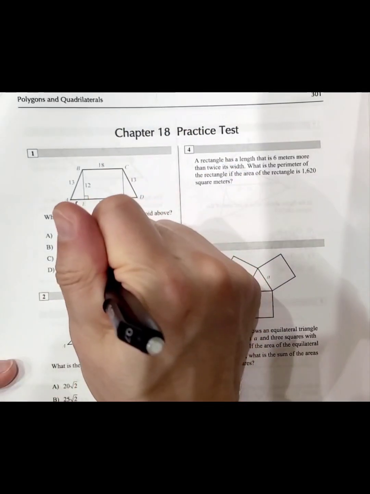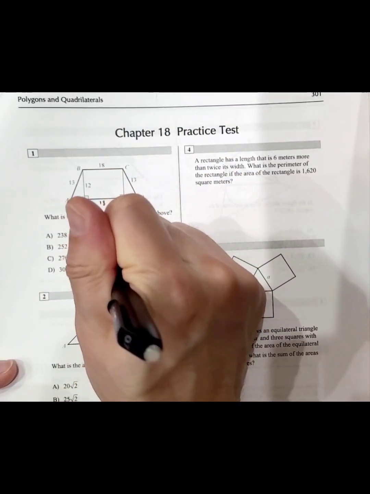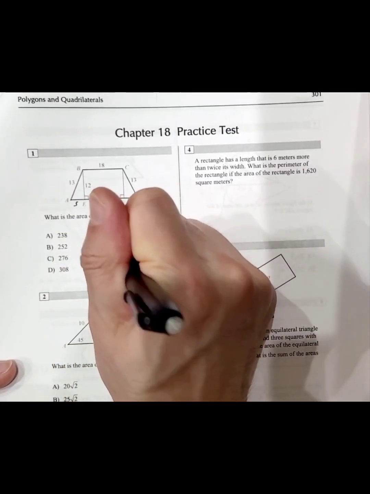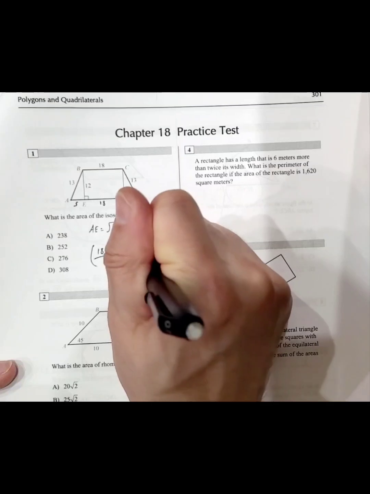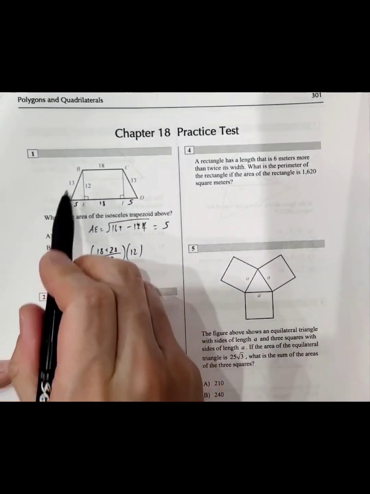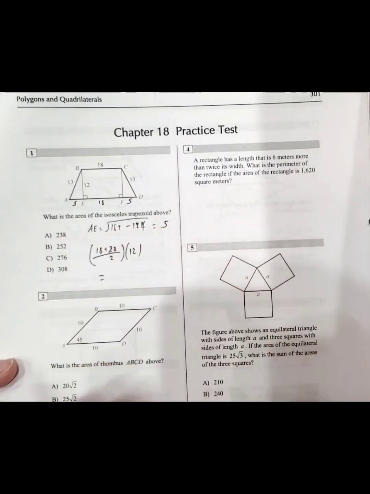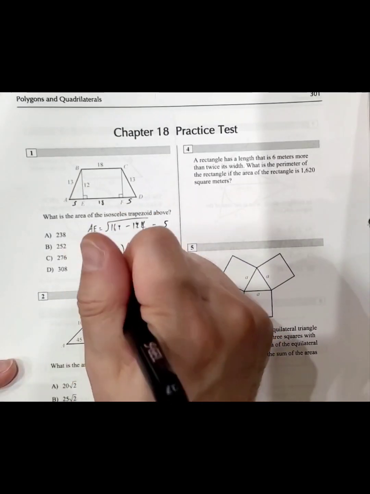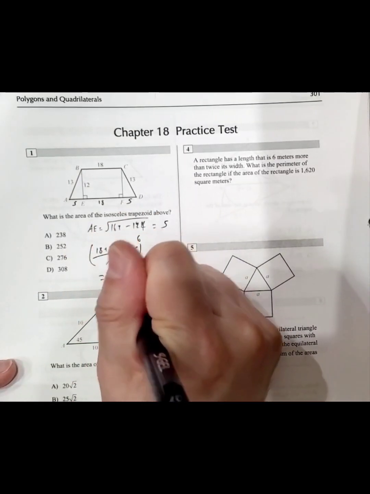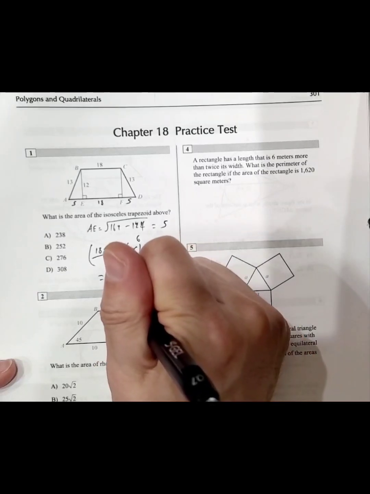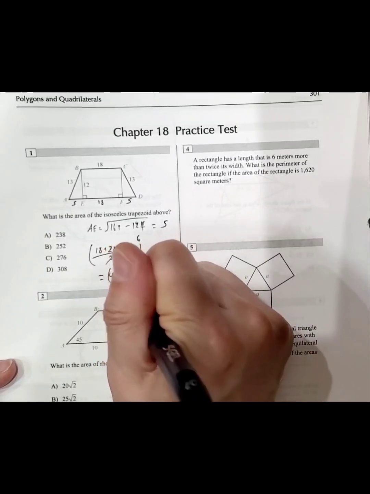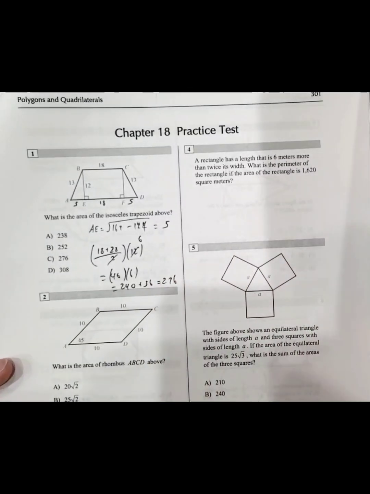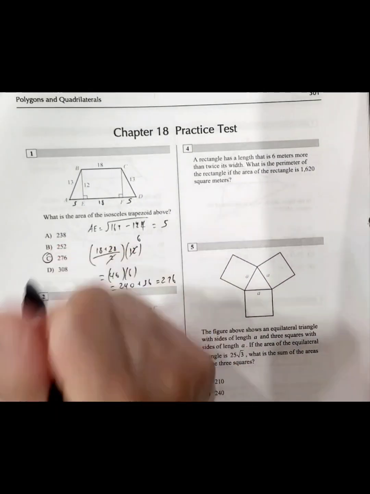Now the area of the trapezoid is the average of the bases, so 18 plus 5 plus 5, that's 28, divided by 2, times the height, which is 12. Now simplify. This is 46 times 6. We're not calculating, we've got to do this by hand or in our head. That is 240 plus 36, 276. Okay, so the answer is C.